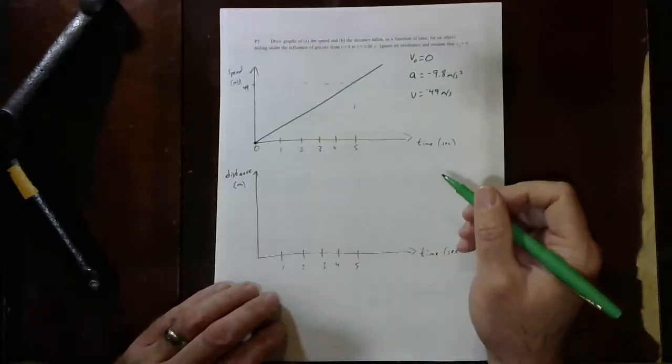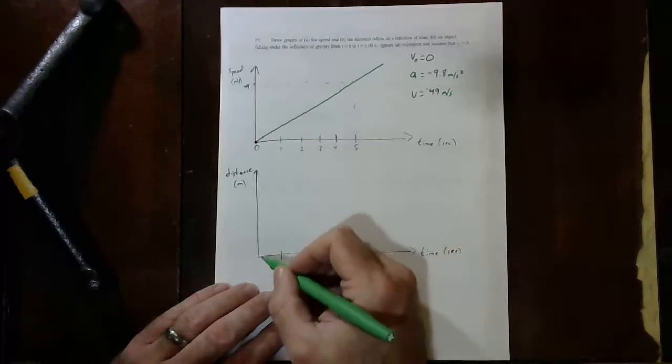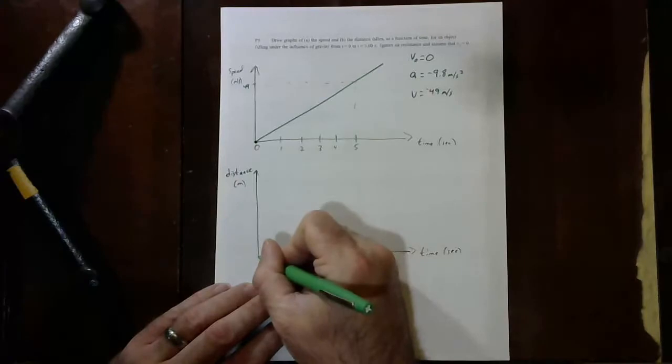We can do that for distance fallen. So taking a look at this, we're going to say that we start at position 0, then our graph will start here.